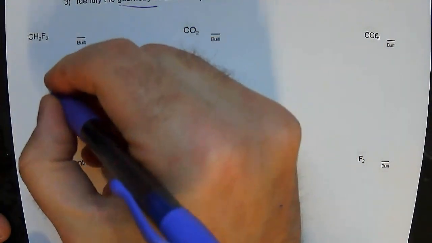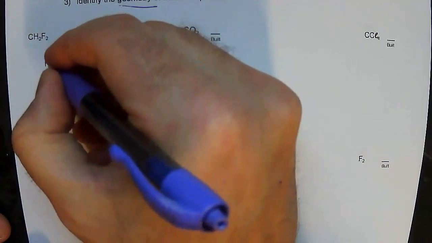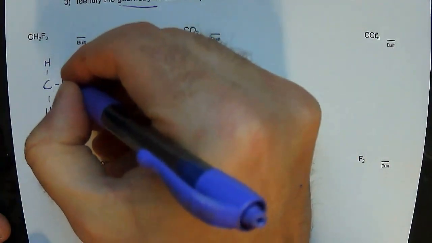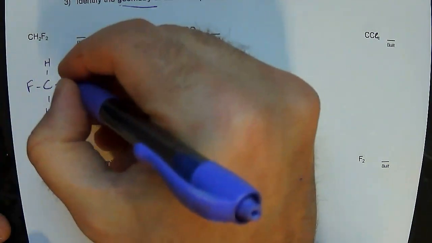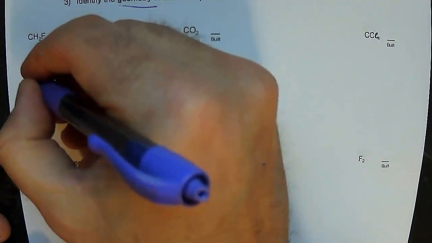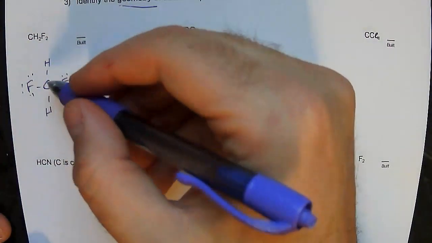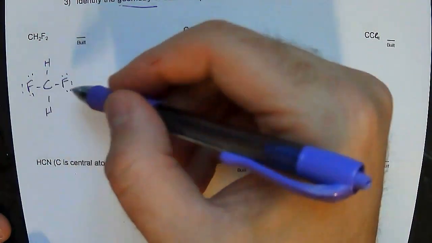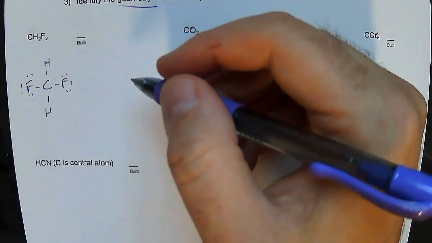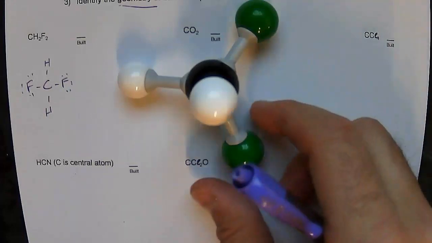So the Lewis dot structure of CH2F2 looks like this. C is the central atom, 2 H's, 2 F's. Okay, and then when you build this, that's what we're going to do. We get a structure that looks like this.